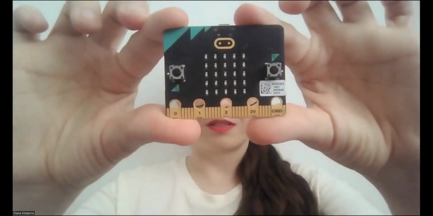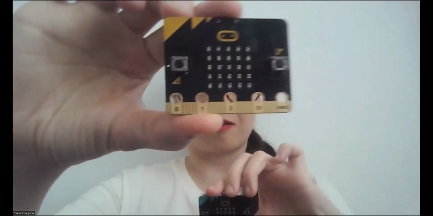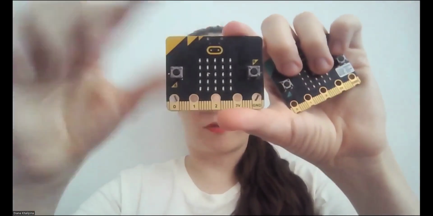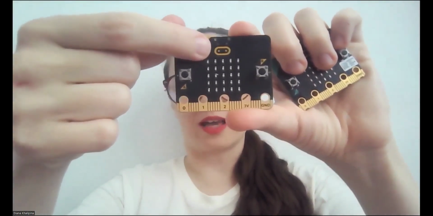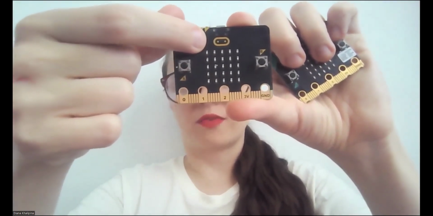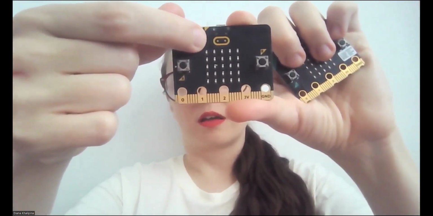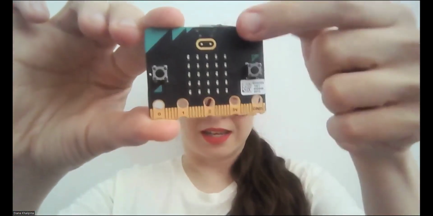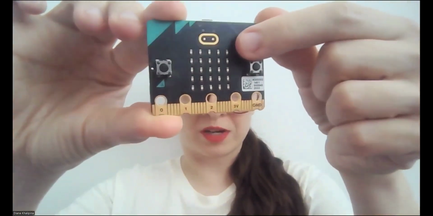And I would like to show you first why I took this micro:bit, the second version, because we also have the previous version. This is V1 and this is V2. V1 doesn't have, first, a tactile logo, so it cannot be used as a button. And it doesn't have a sound sensor, the microphone, and it doesn't have a buzzer inside. But here, I hope it can be seen, there is a small indication of the microphone.